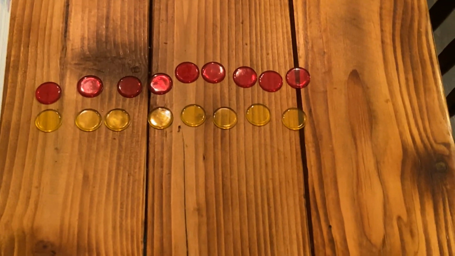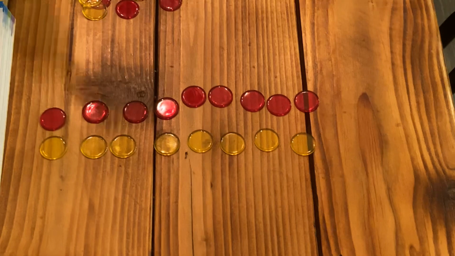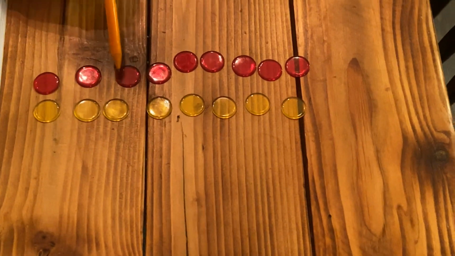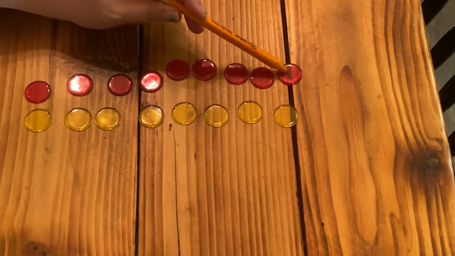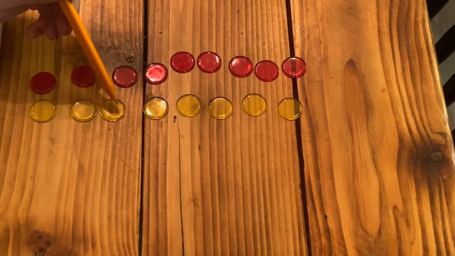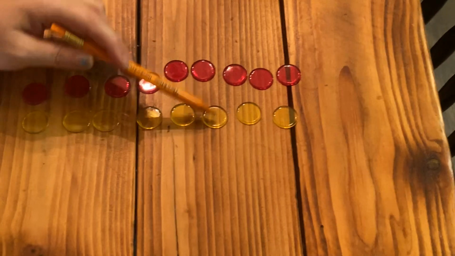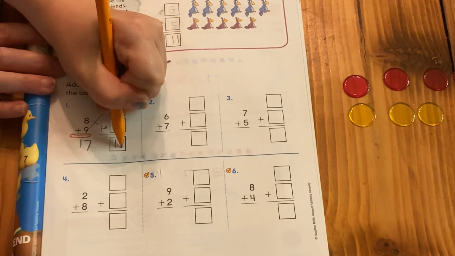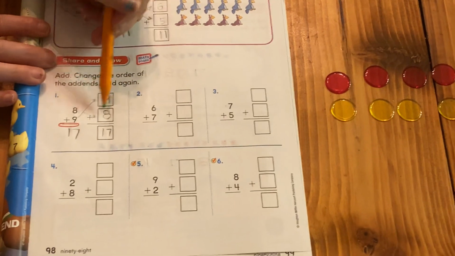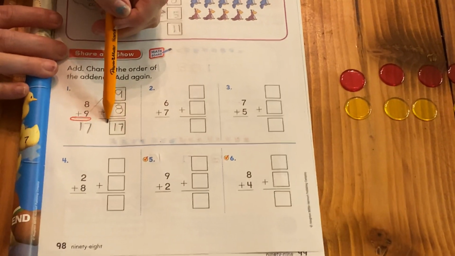And I'm gonna double check my counting. Are you ready? 1, 2, 3, 4, 5, 6, 7, 8, 9, 10, 11, 12, 13, 14, 15, 16, 17. So 9 plus 8 is the same as 17.